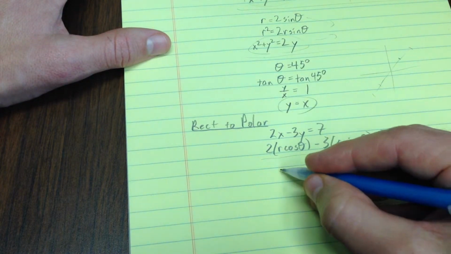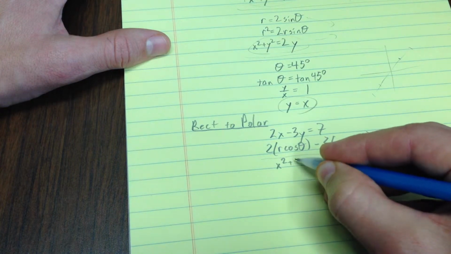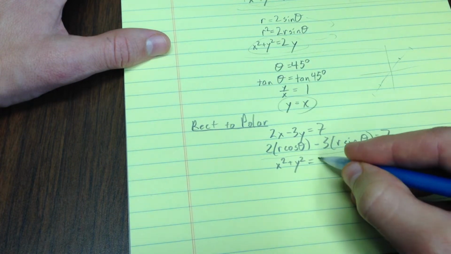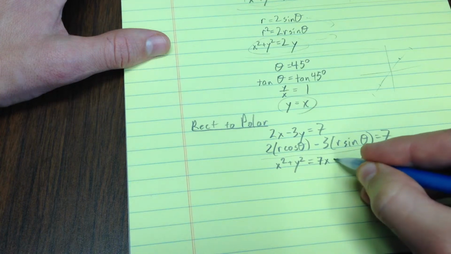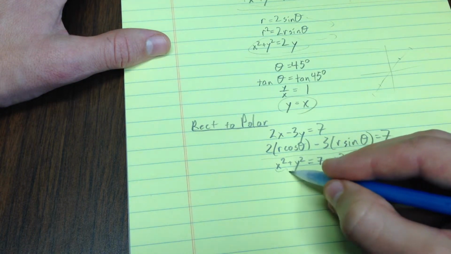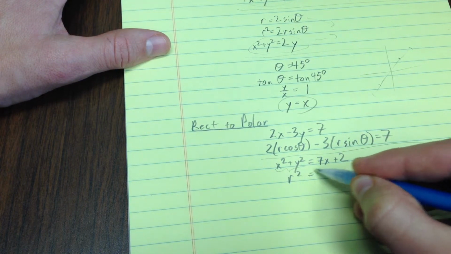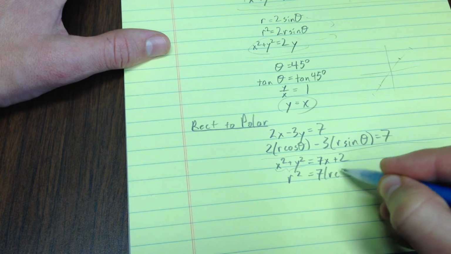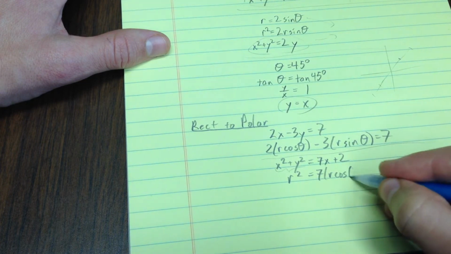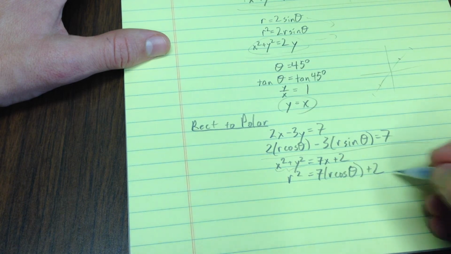If you happen to have something like x squared plus y squared equals 7x plus 2, well, you could make this, of course, r squared. x is r cosine theta, and of course 2 is 2. So there you have it.